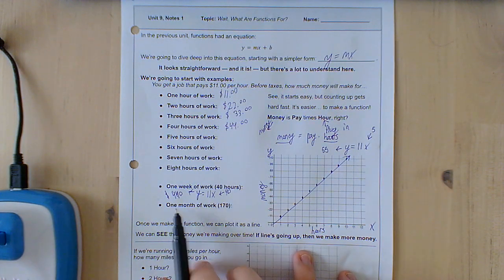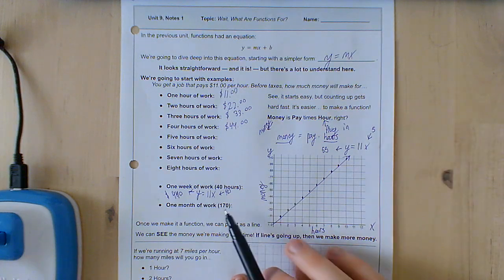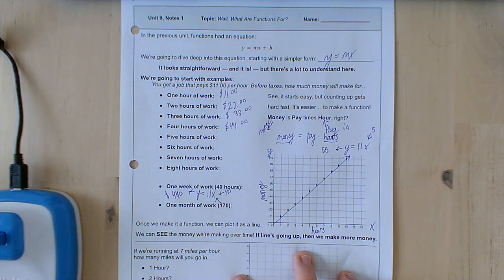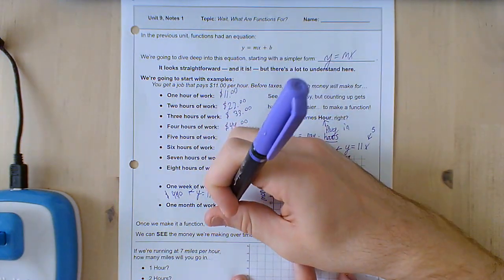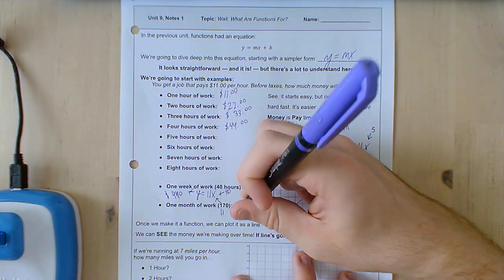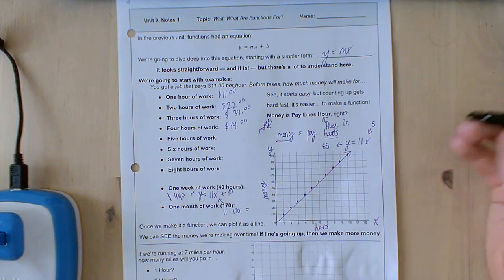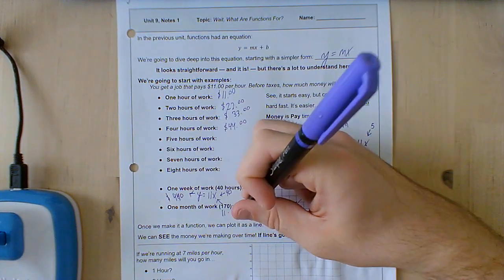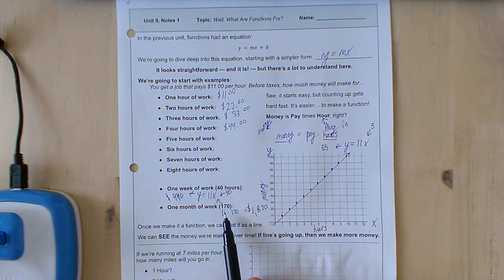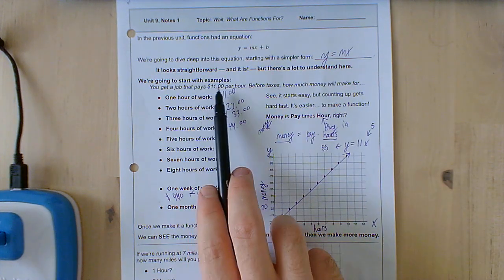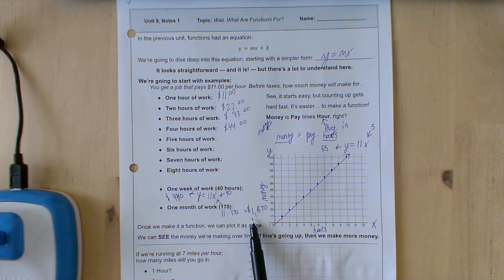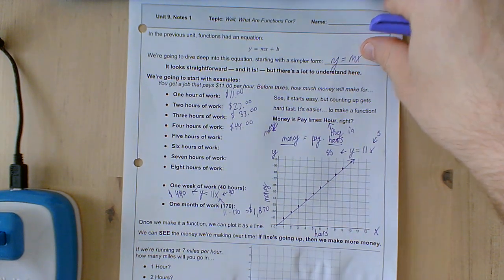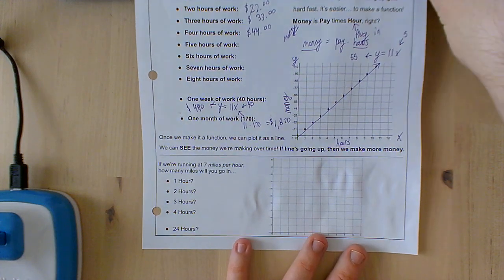Let's say I worked 1 month. I plug 170 into 11x. I do 11 times 170, and that gives me, I use a calculator, $1,870. If I worked for 1 month at $11 per hour, I'll make $1,870. So, here's what we did. We're going to look at all real quick with another example here at the bottom.